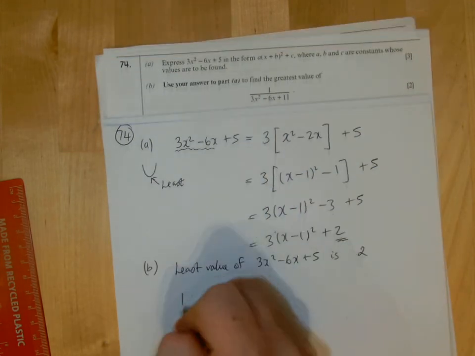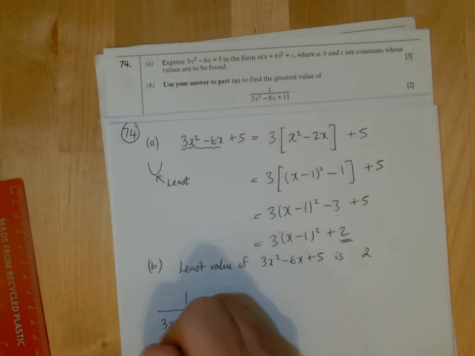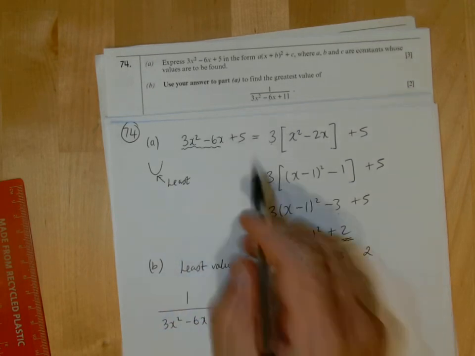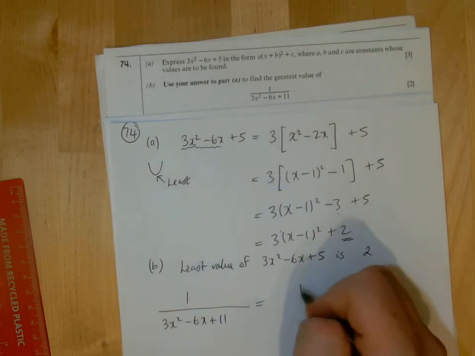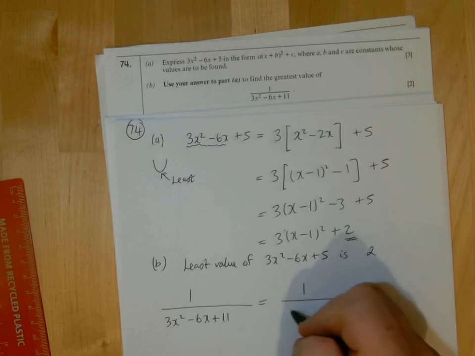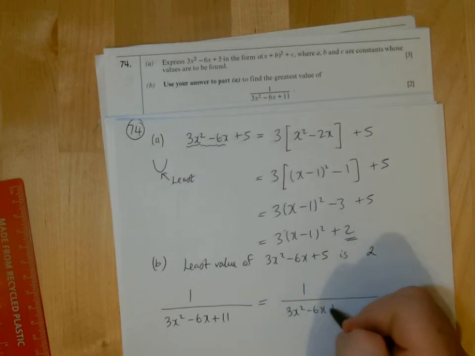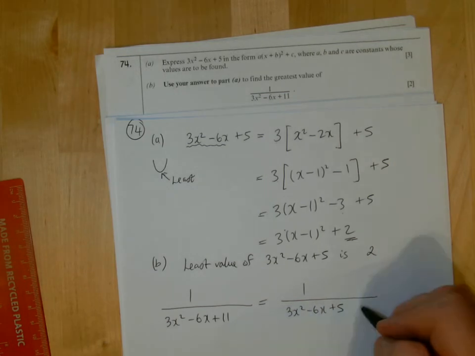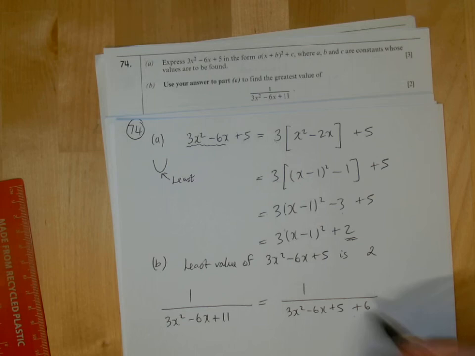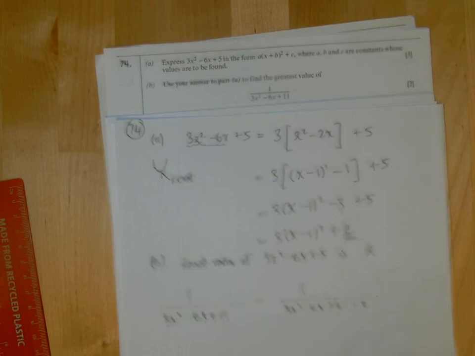Now, in part B then it says find the greatest value of this. Now, if we look here on the bottom, it kind of looks like the quadratic we had, but it's not quite the same, isn't it? But we can rewrite it as the quadratic we had, as in 3x squared minus 6x plus 5. But of course, because it's plus 11, I need to add on another 6, don't I? So I'm splitting out that 11. So I've got my quadratic from part A, plus then an extra 6.